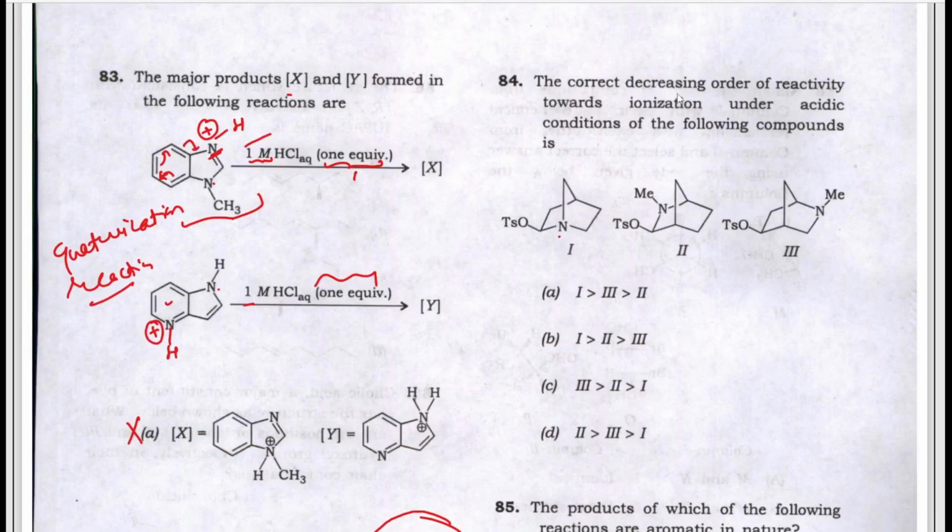In the next question, the correct decreasing order of reactivity towards ionization under acidic conditions of the following compounds. Okay, so three compounds are provided here and involve amines. So in the acidic conditions, obviously there will be H positive, and that H positive will be accepted by the nitrogen, and so after donating its lone pair to the H positive, there will be ammonium ion, cation.